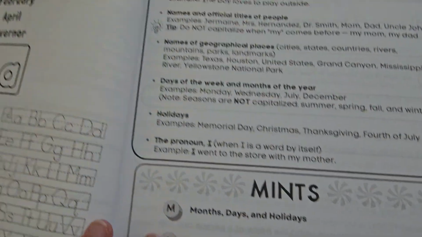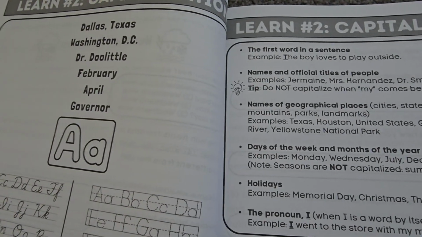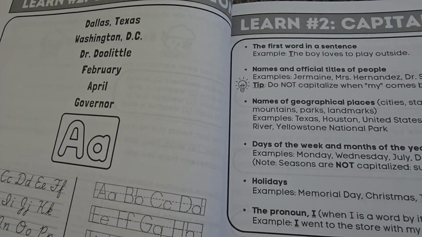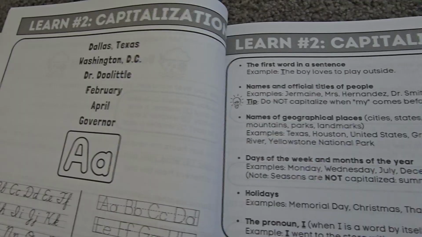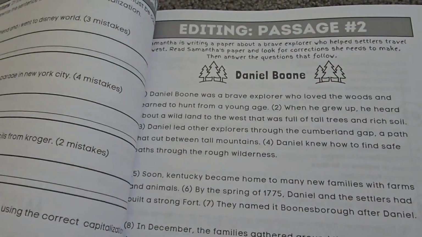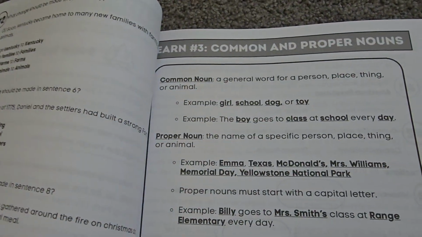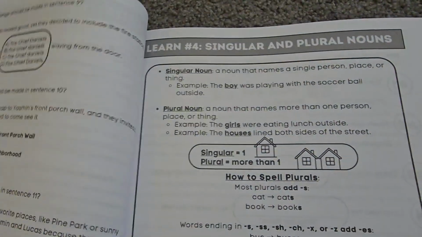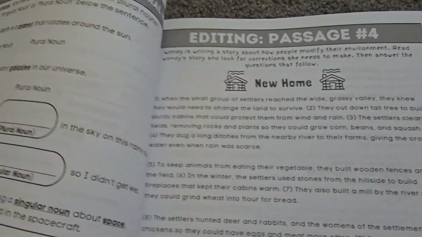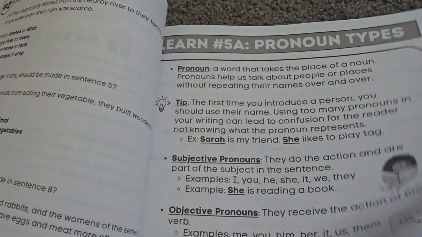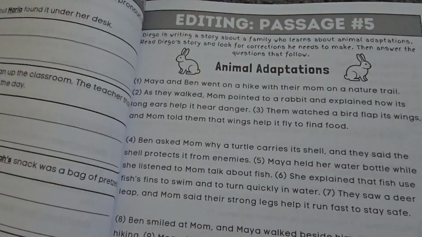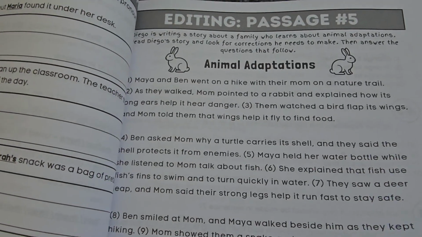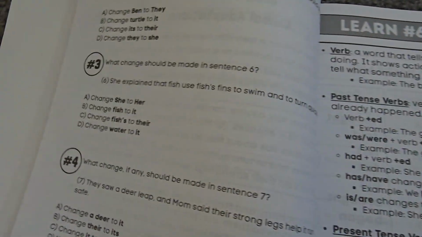I would say one of the TEKS at a time, but it breaks down the TEKS into even smaller chunks in a way that I think a teacher could teach it. Okay, so this is capitalization. Okay, so it goes through common and proper nouns. It goes through all these different skills, and each one follows that pattern with a learn page, sentence practice, and a passage integrated with social studies or science.